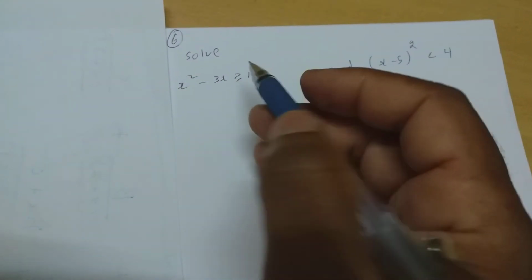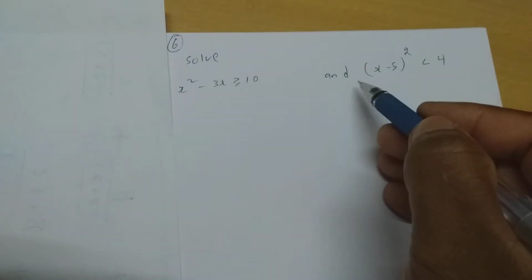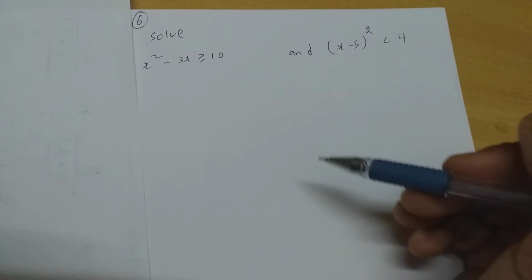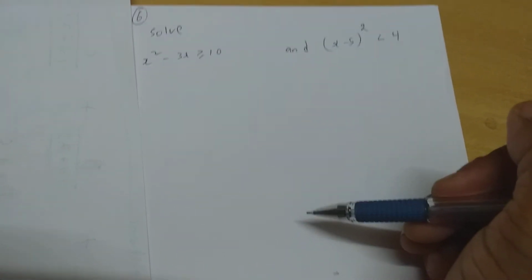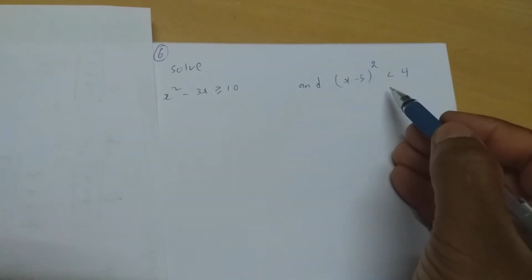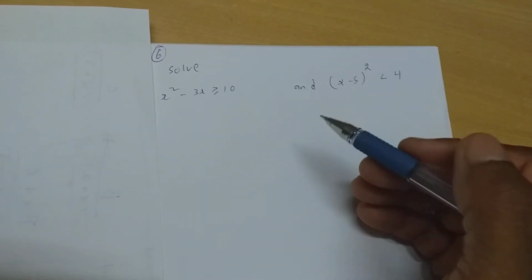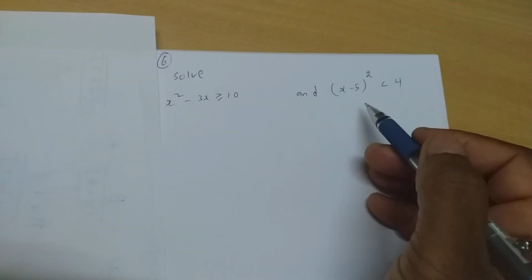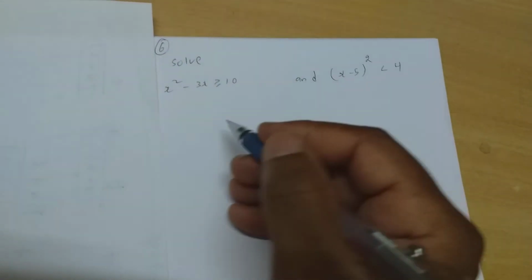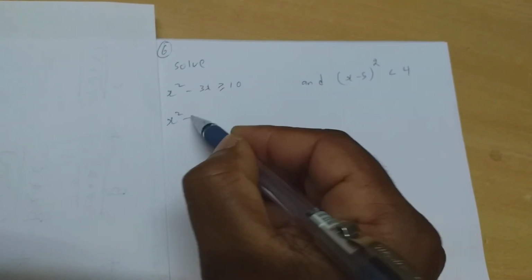Now solve this one and also this one. So your answer should be the values of x which satisfy both the particular equations. Are we clear? The values of x should satisfy both the equations. Solve both of them separately first. How much will you get?